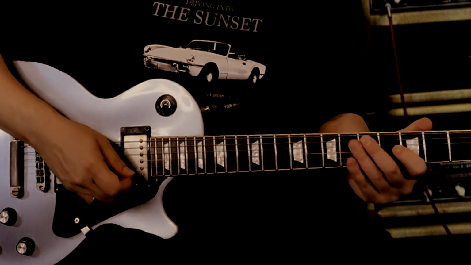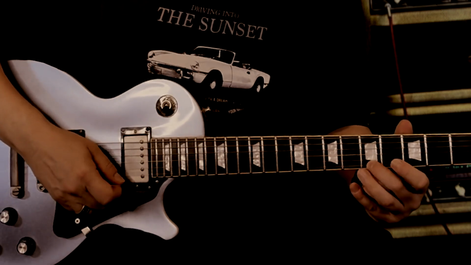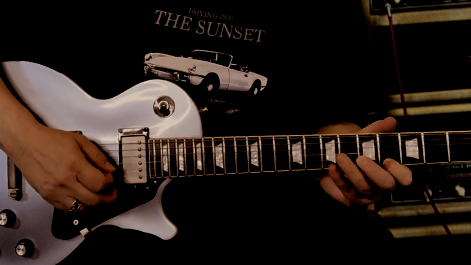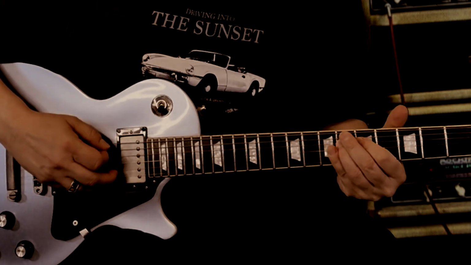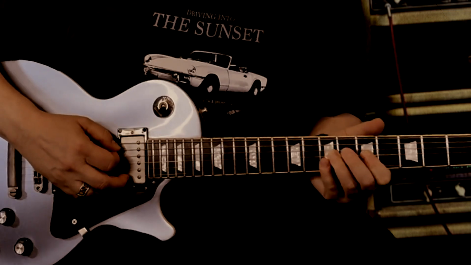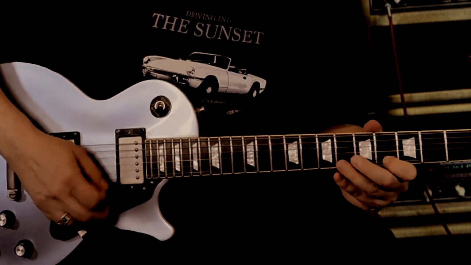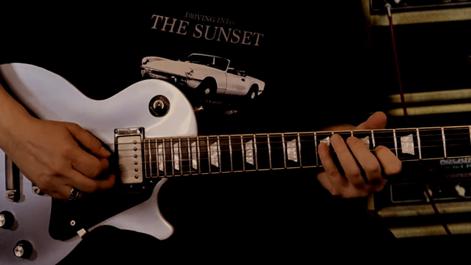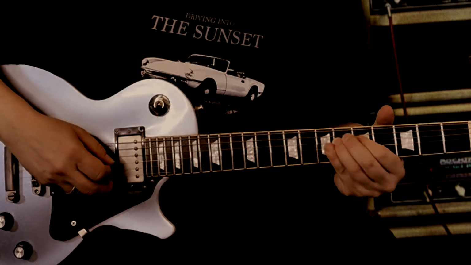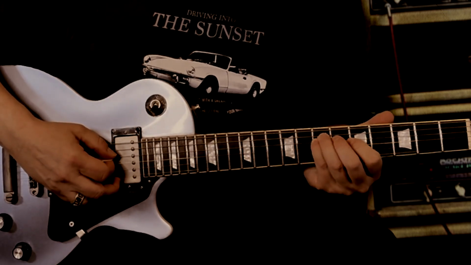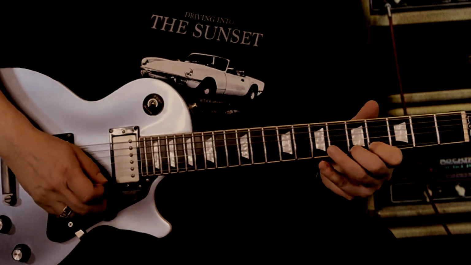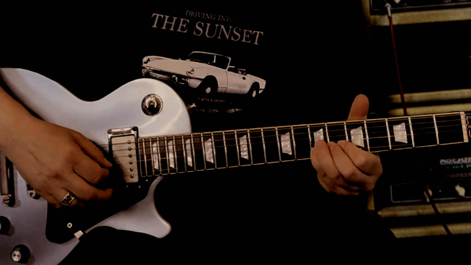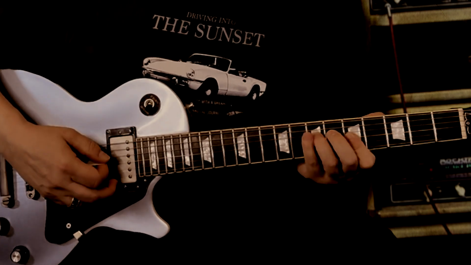So you can of course just run the scale from the top note and down an octave. Maybe land on the 3rd of the E chord. So A minor. Or the other way around. From this note. Land on the 5th of the E chord. So A minor.